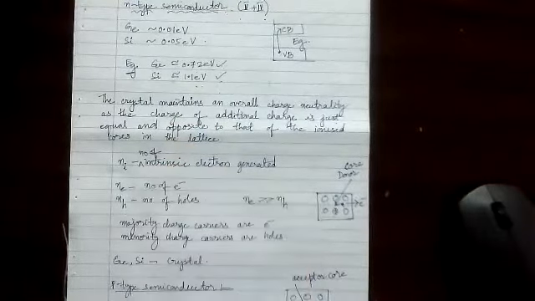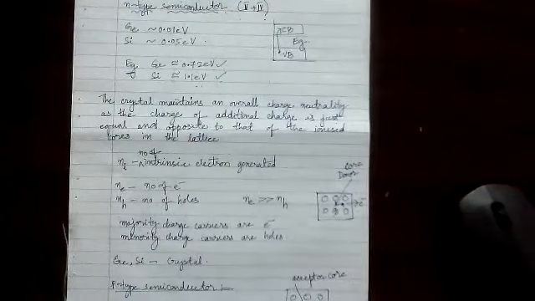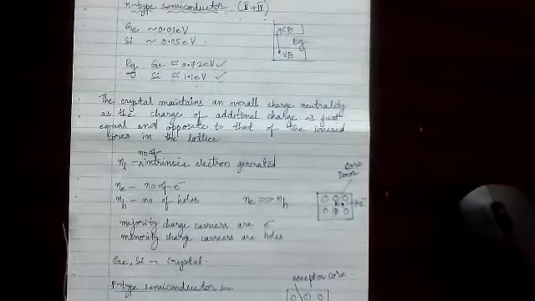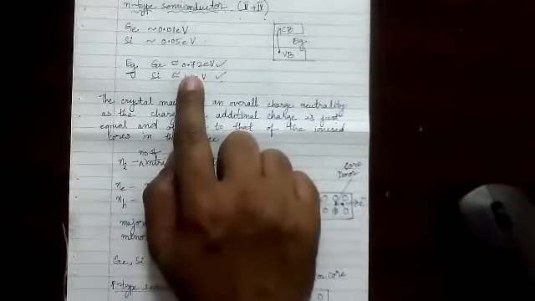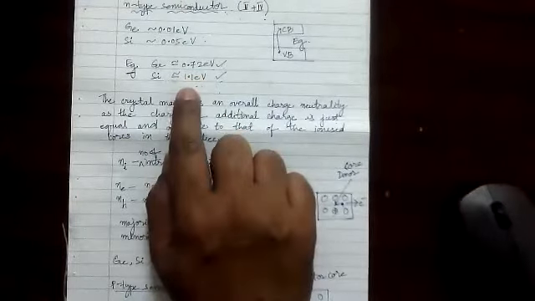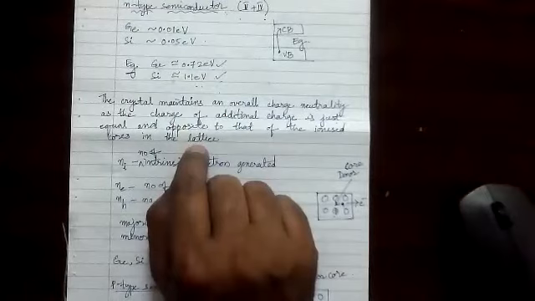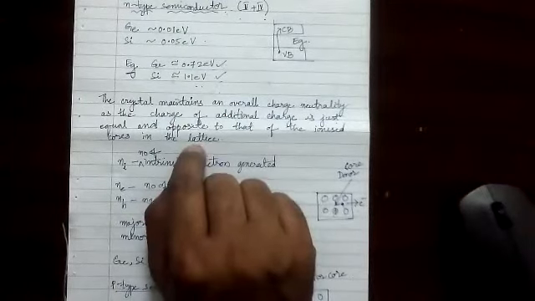Electronics became cheaper because silicon is abundant in nature. The money goes only into purification and fabrication. Otherwise, silicon is very cheap. We also use germanium, but very little. Silicon is abundant and also has a larger band gap, that is 1.1 electron volt.